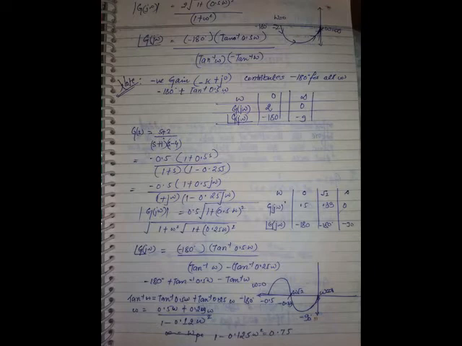We have to draw a Nyquist plot for this problem, but however, first we will draw the polar plot of this.